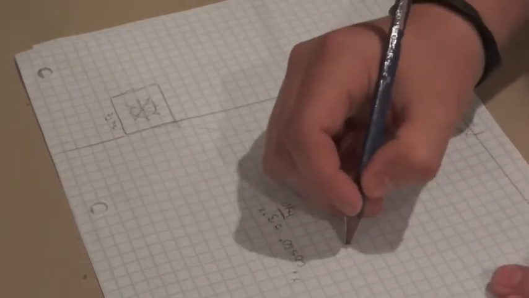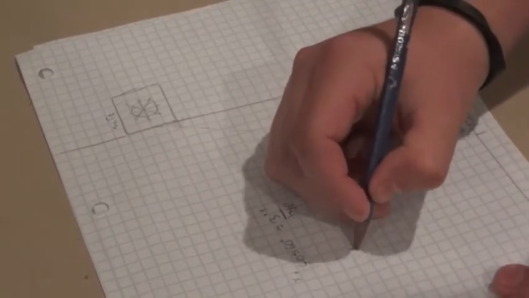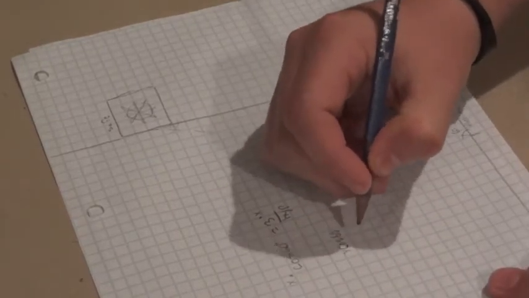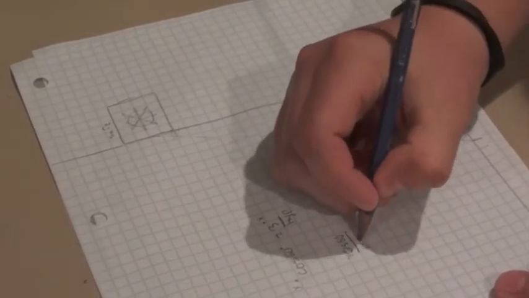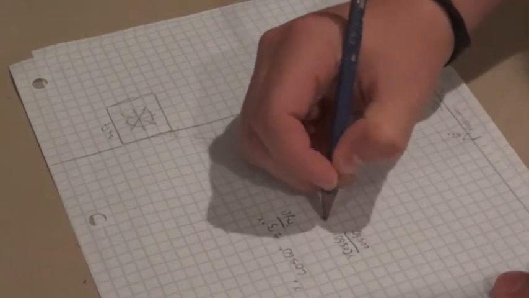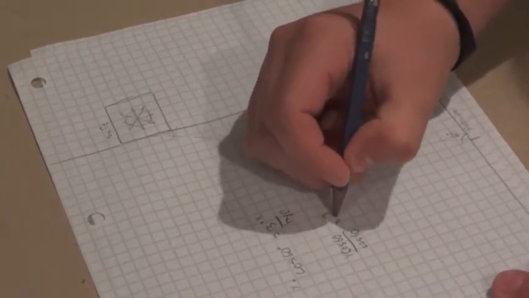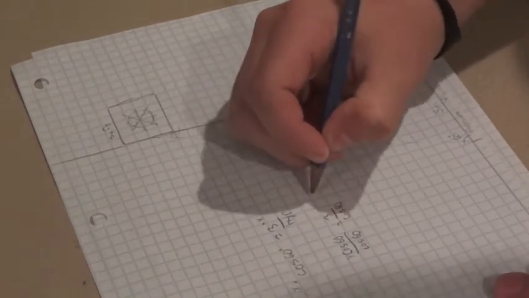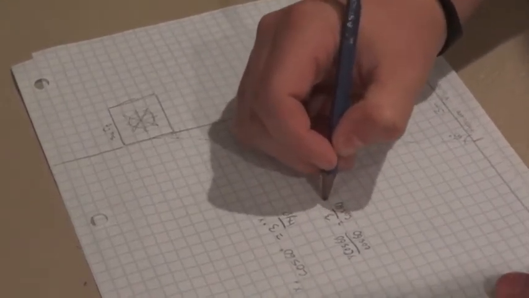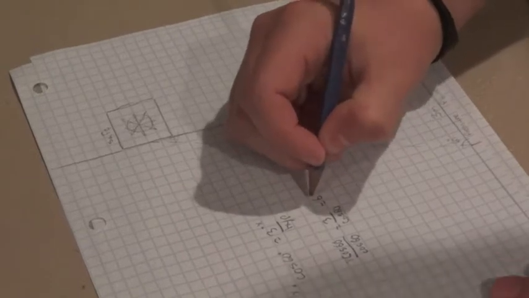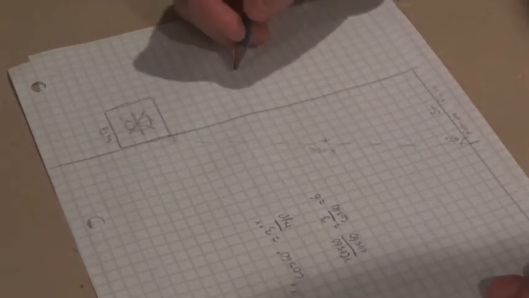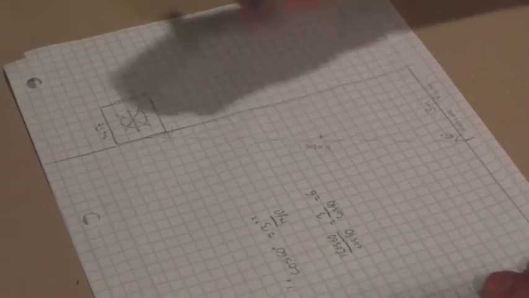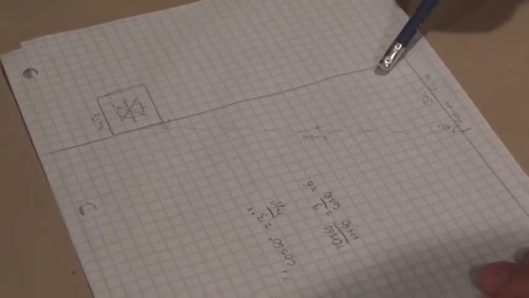When you do that, you get x cos 60 equals 3, so x equals 3 over cos 60. And 3 over cos 60 equals 6. So that means that the length of the rope that we need is 6 meters. 6 meters? Yeah.